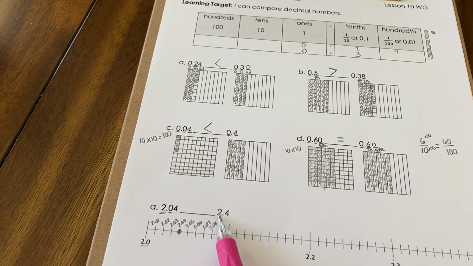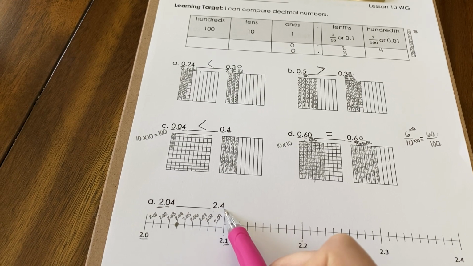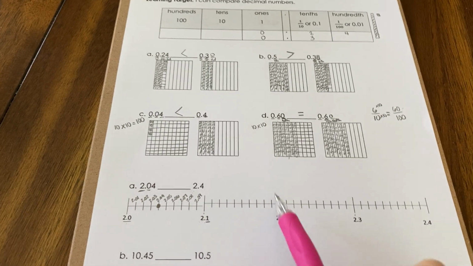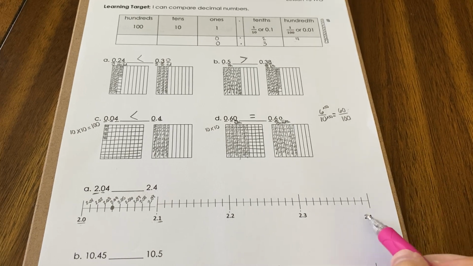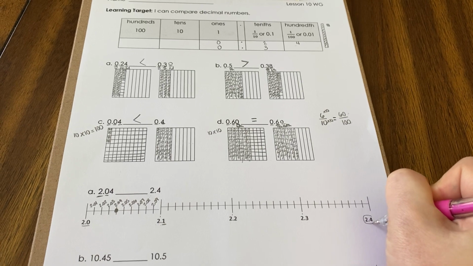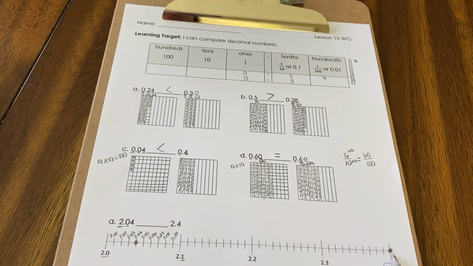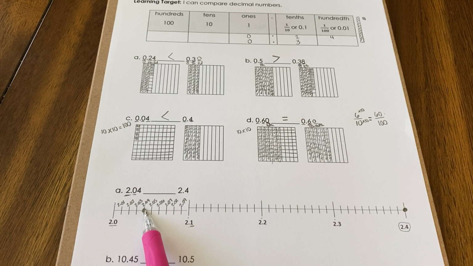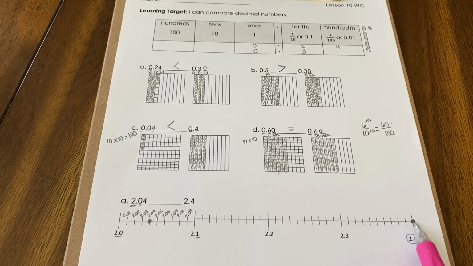Now we want to find 2.4. So that's 2 wholes and 4 tenths. So this is 2 wholes and 1 tenth, 2 wholes and 2 tenths, 2 wholes and 3 tenths, 2 wholes and 4 tenths. So here's our 2.4, which is all the way over here. So let's compare. Which one is greater? Our plot that's over here to the left, or 2.4, which is all the way over here? It would be 2.4.